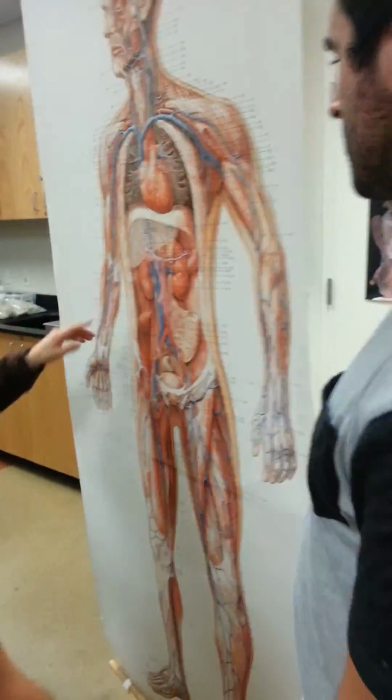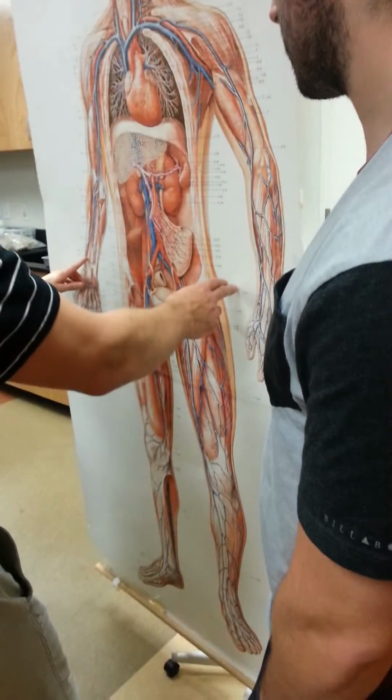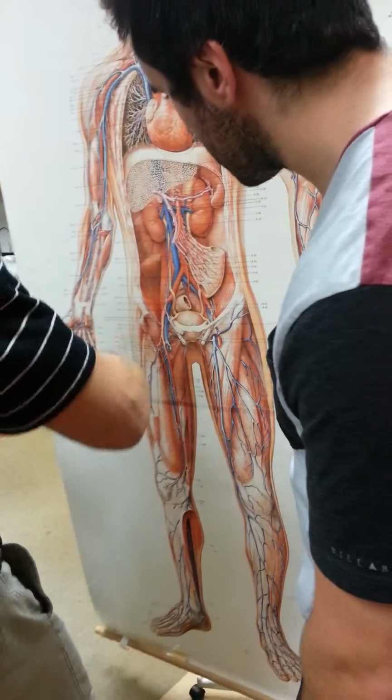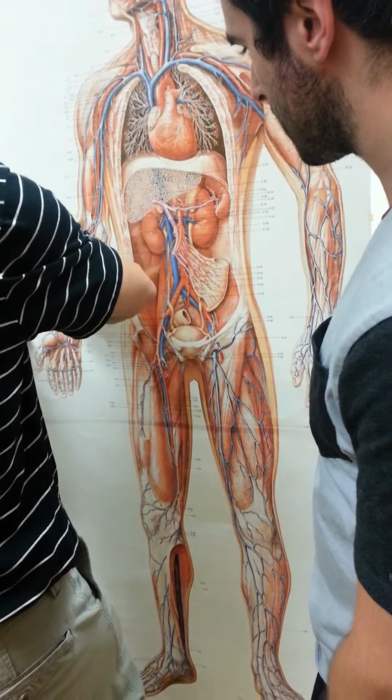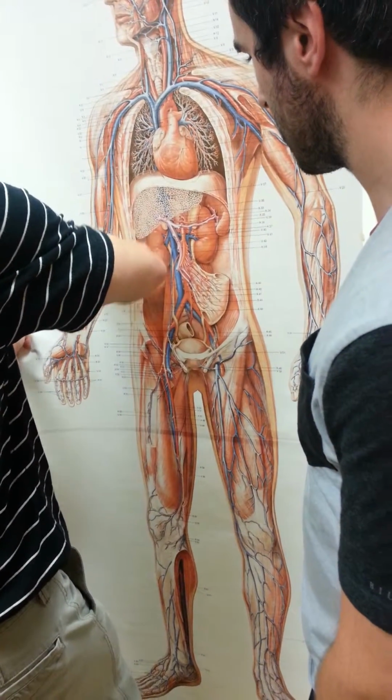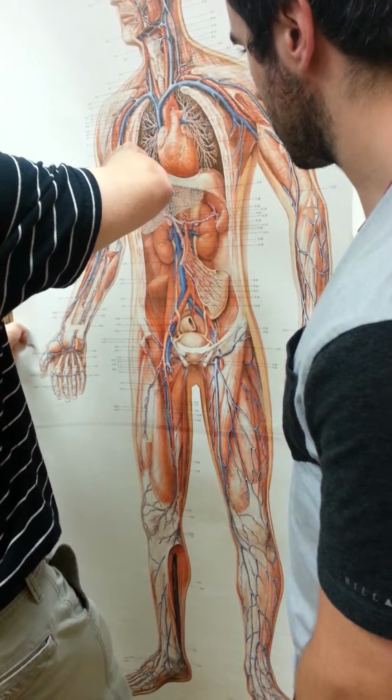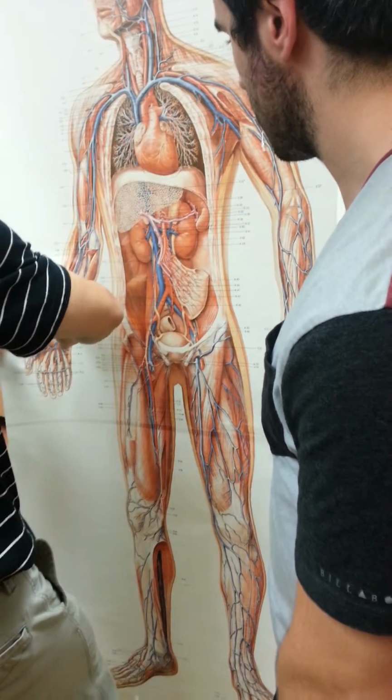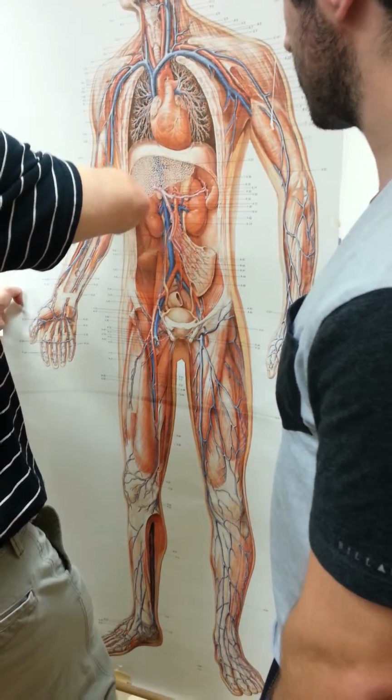So that is the tracing, median cubital right there. So right here is radial. When you do your tracing, when you go up for radial, it would just become brachial. Okay. Same with ulnar. If you came up ulnar, it would just become brachial.